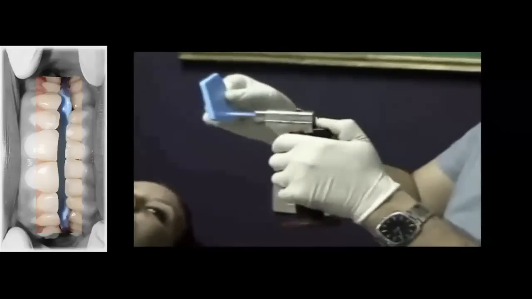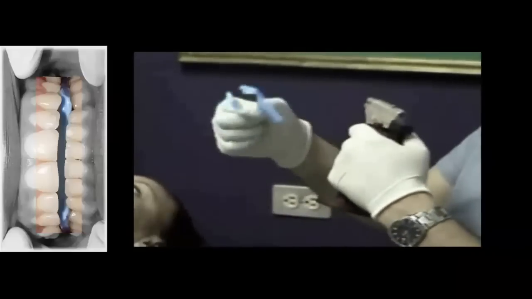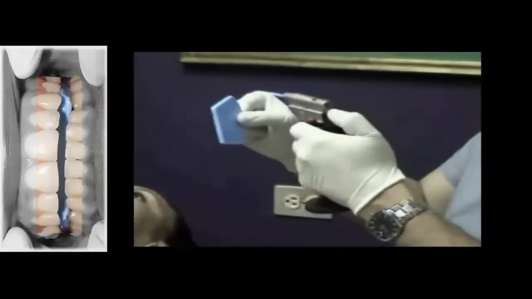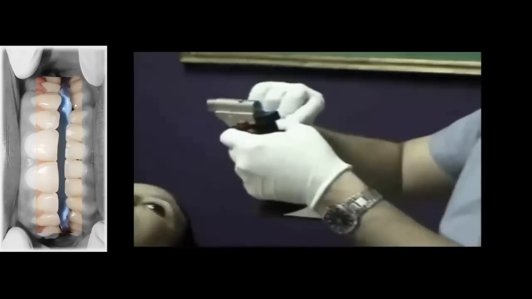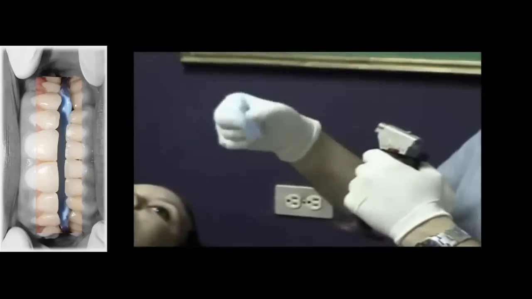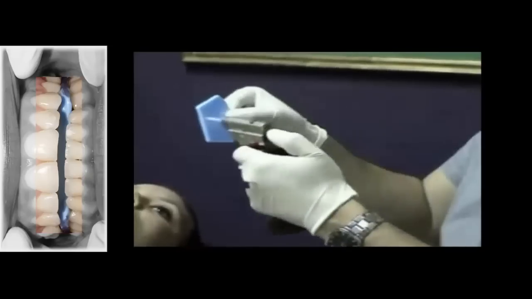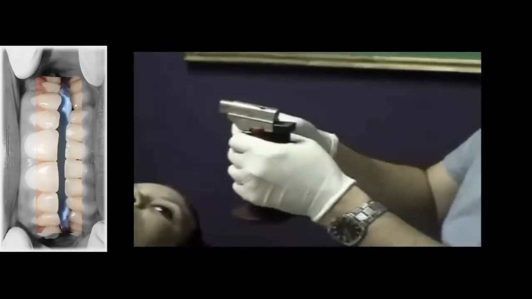You don't want to have the wax melt, because what you're trying to do is record the relationship of the mandible to the maxilla when the condyles are in centrifugation. That's really what you're trying to accomplish. And that's really what a bite registration is all about. All you're trying to do is get that relationship of the mandible against the maxilla with the condyles in centrifugation.